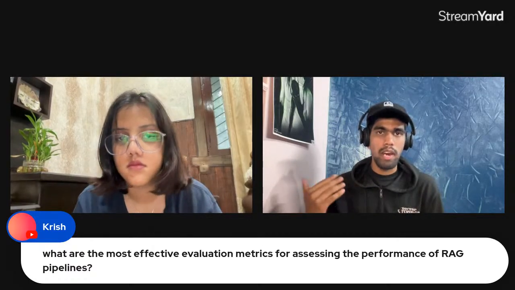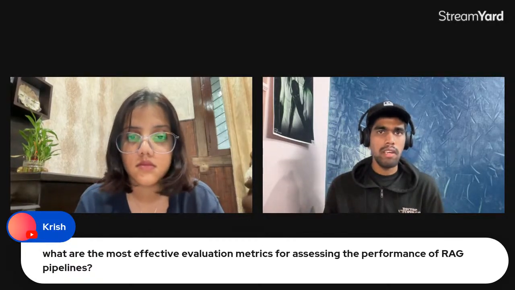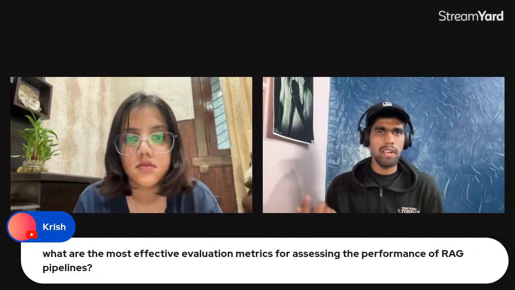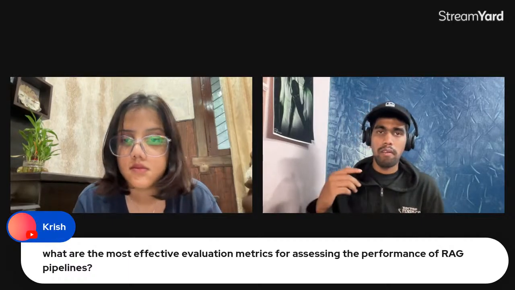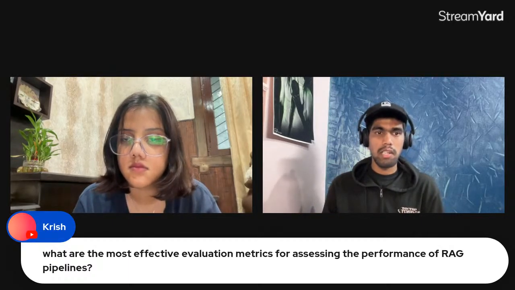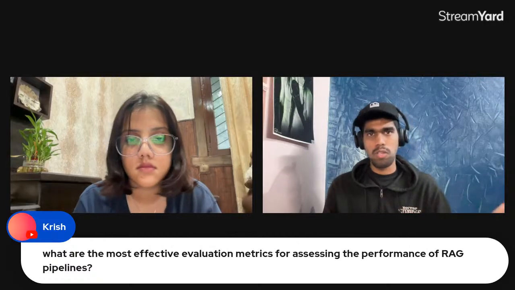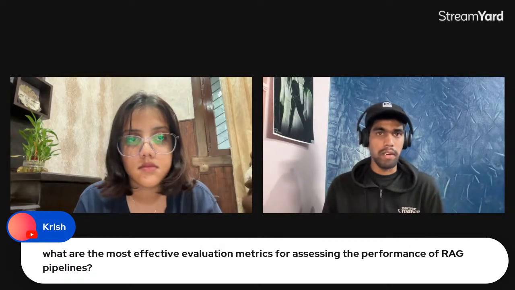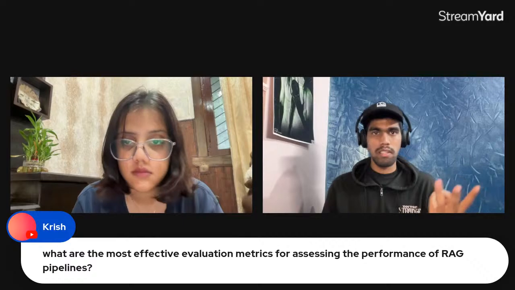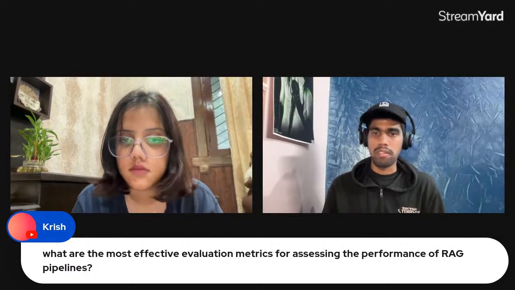And also, if you look at TruLens, which is another library, even they have similar metrics. They have one additional called feedback. And one more additional library is Ragas. Ragas also has similar things. They also have ground truth and other metrics as well. So these are the three metrics, the RAG triad. You can search for it.